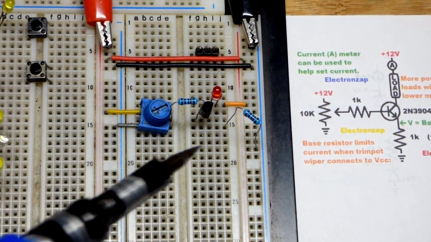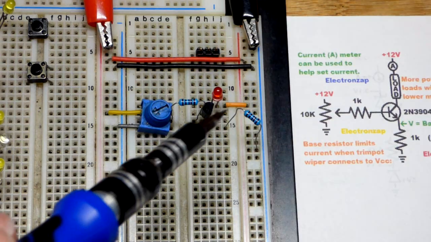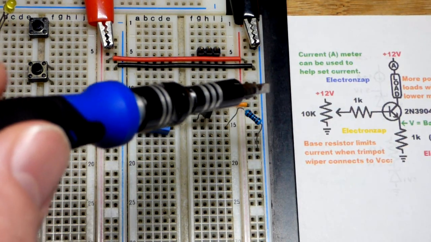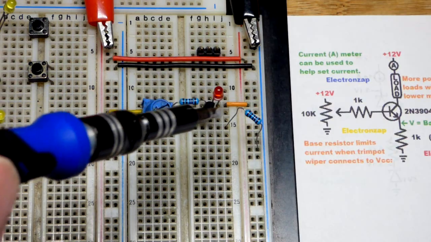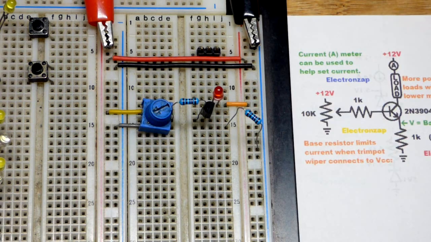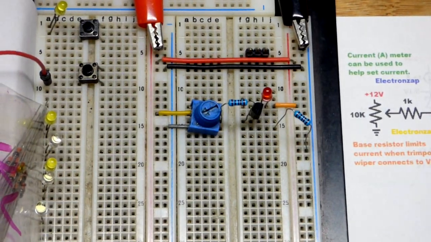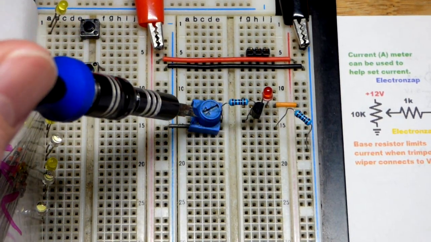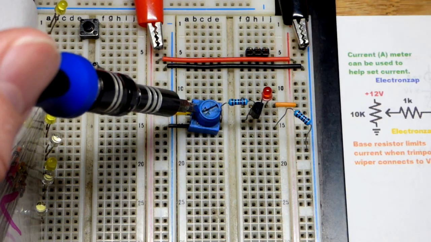We got 12 volts. This is a 1000 ohm resistor. For every volt I put across it, it's going to let 1 milliamp of current flow. That current comes through the LED and the transistor right there. So we set the current through with this trim pot, the voltage that goes across the 1000 ohm resistor. That's also a 1000 ohm resistor.